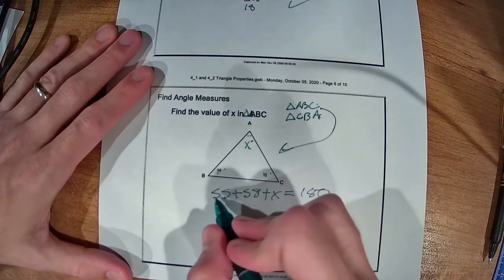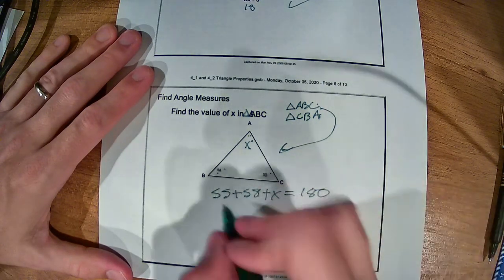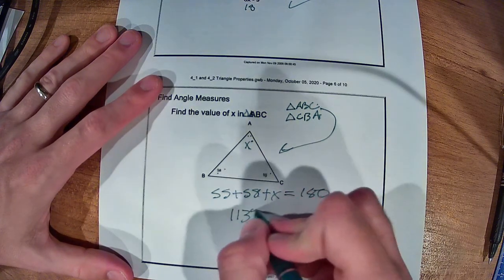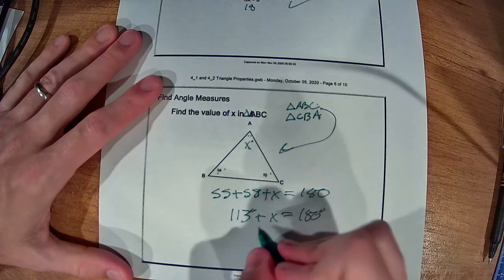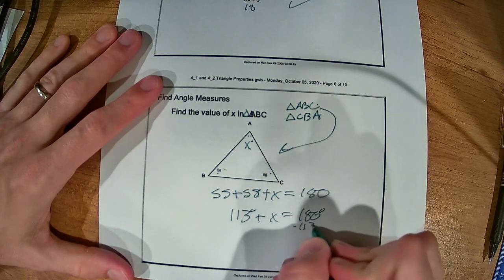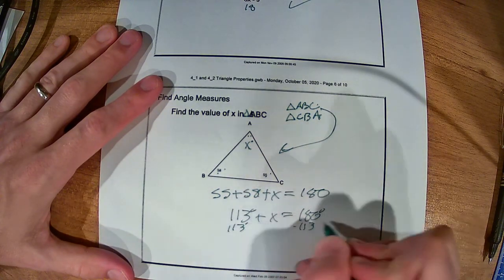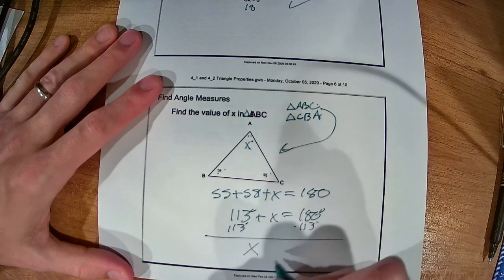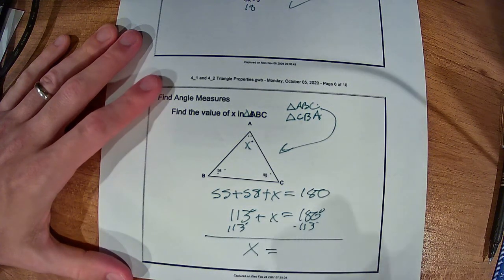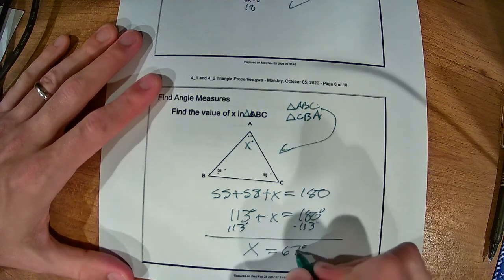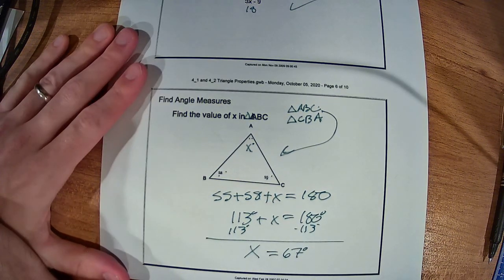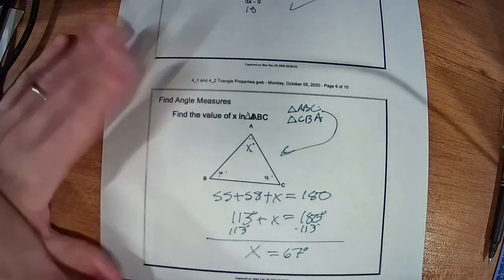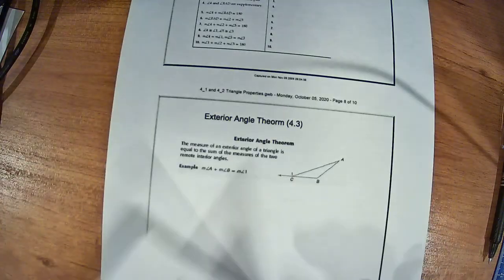So if I go ahead and add this up, we get, what is that, 113 added to x, we don't know, is 180 degrees. We'll go ahead and subtract that, 113, 113. And we get that x is equal to, what is that, 67? 67 degrees. So these are going to be the kinds of problems that we'll be working on. Nothing major, just got to know some things.